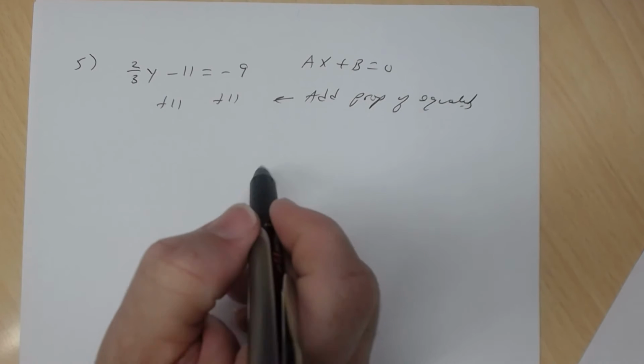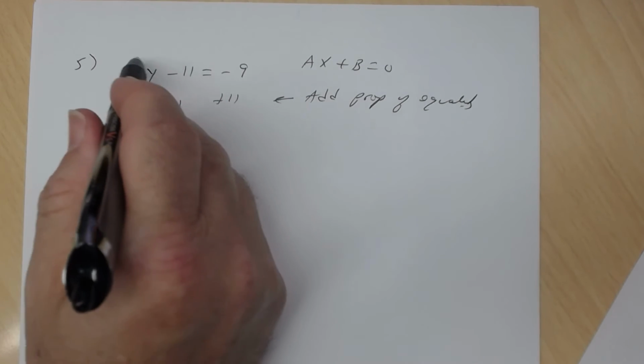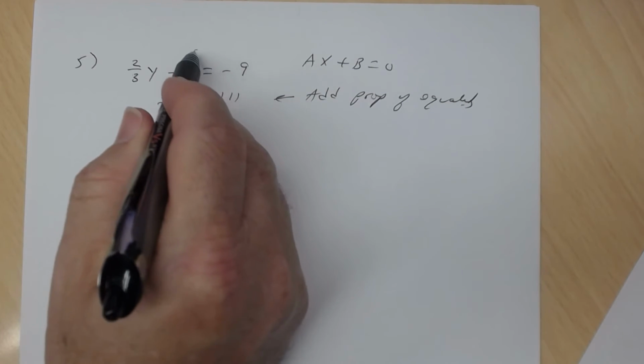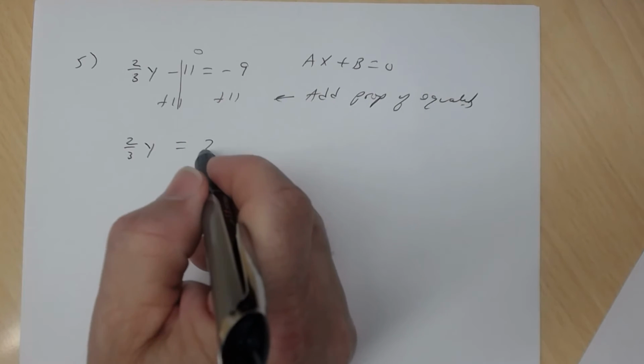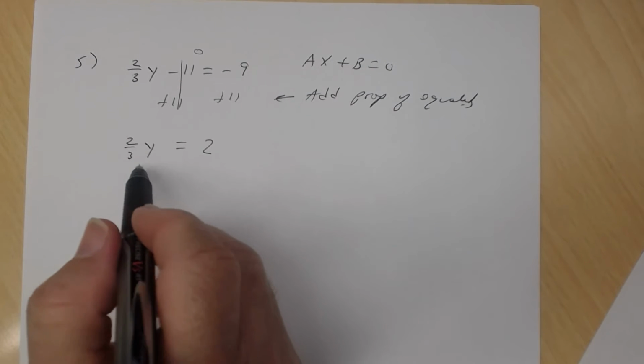So now I'm going to combine like terms. Remember, once you do the addition property of equality, the next step is combine like terms. So 2/3 y, a negative 11 and a positive 11 is 0, equal negative 9 plus 11 is 2. All right, now the next step is to get y by itself.